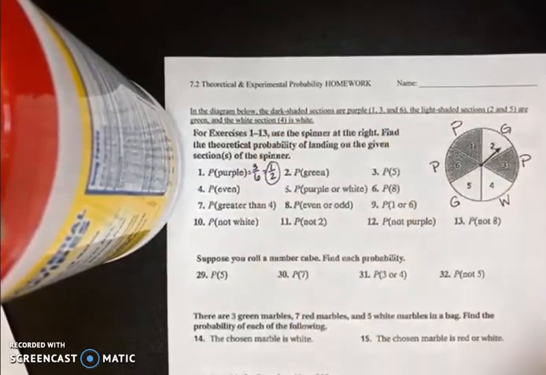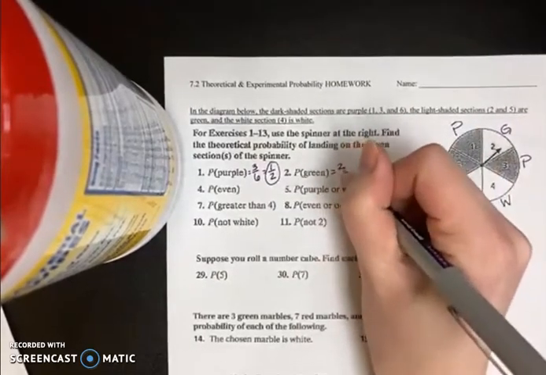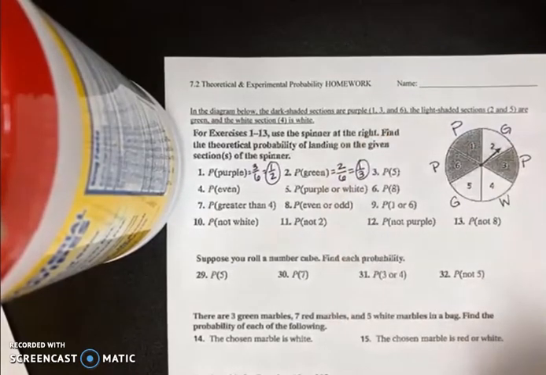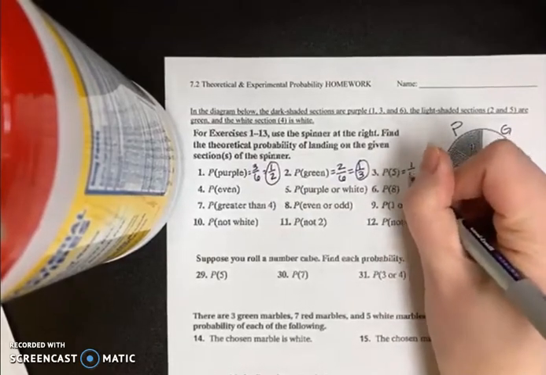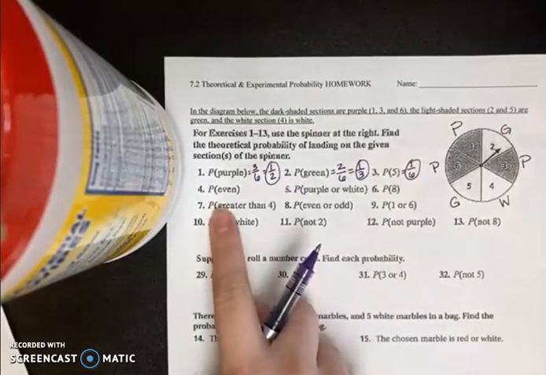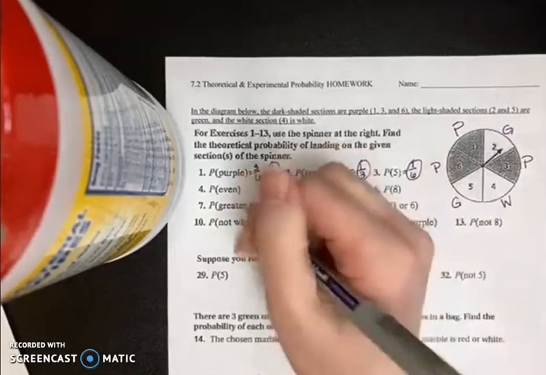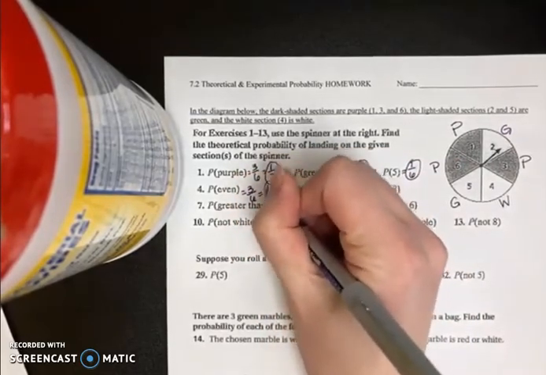What's the probability of landing on green? There are 2 green sections out of 6, which simplifies to 1/3. What's the probability of landing on a 5? Well, there's 1 out of 6, which is simplified. What's the probability of landing on an even number? Well, 2, 4, and 6 are all even, so that's 3 favorable outcomes out of 6, which becomes a 1/2 ratio.